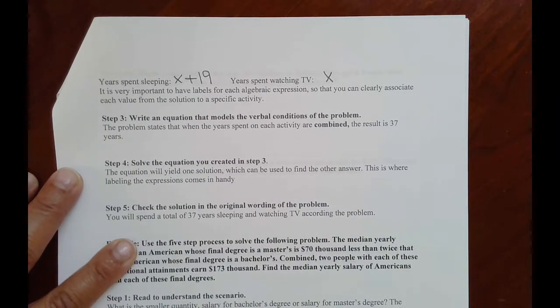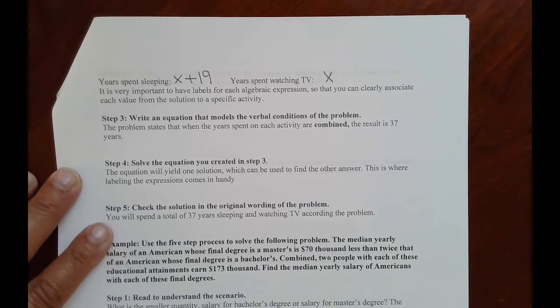Okay, the reason it's so important to label everything, which is why you are practicing this 5-step process, is so that you can go back and answer the final question properly without mixing up the two answers. So in step 3, it says write an equation that models the verbal conditions. The problem did state that the years spent on each activity are combined and the result is 37.